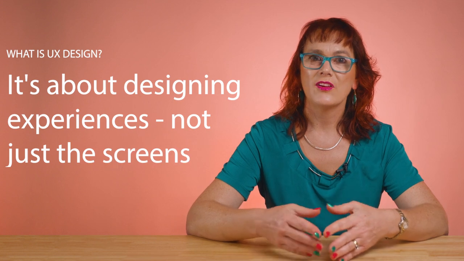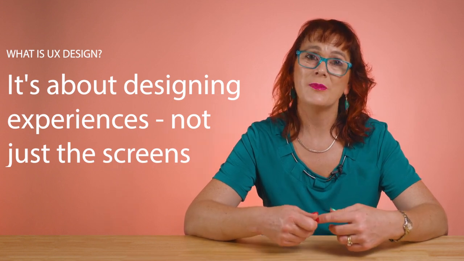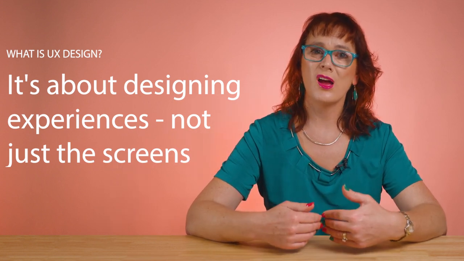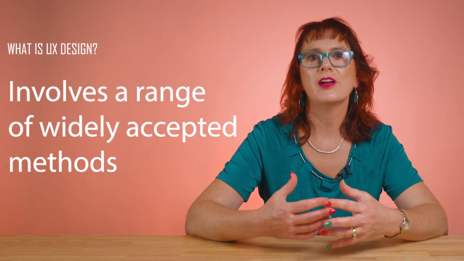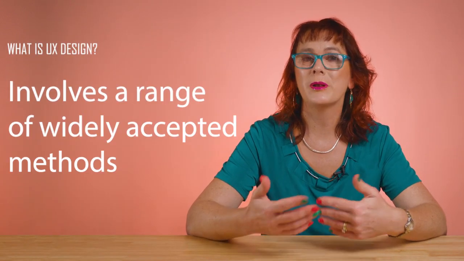UX design is also about designing experiences, not just the screens. So if I order something on an e-commerce website and those goods don't arrive, that's a poor user experience. So to me, UX design is broader than just the interaction with that system. And it also involves a wide range of widely accepted common methods.